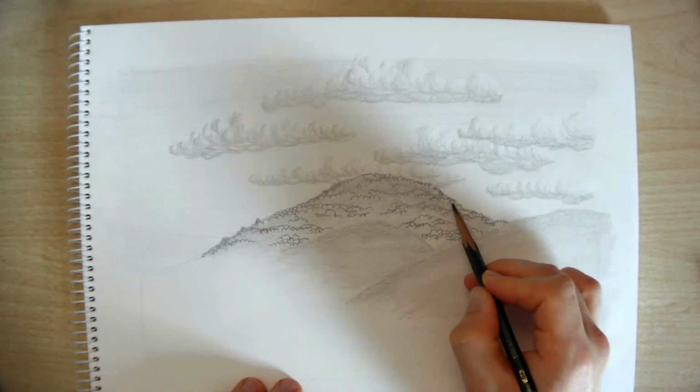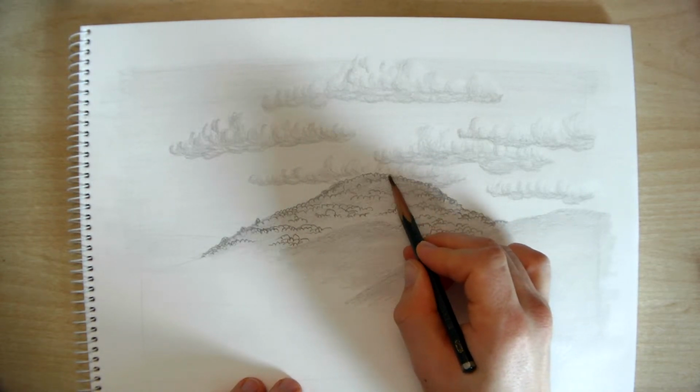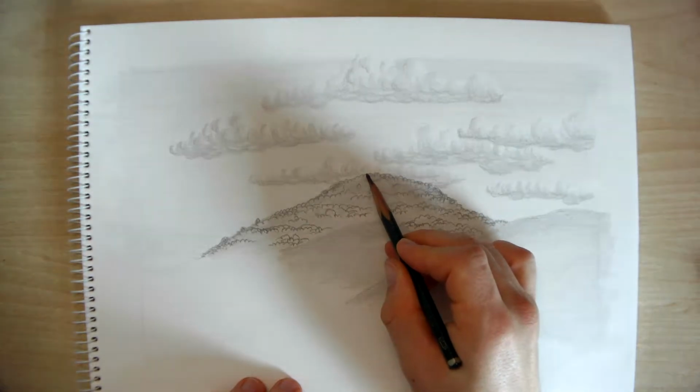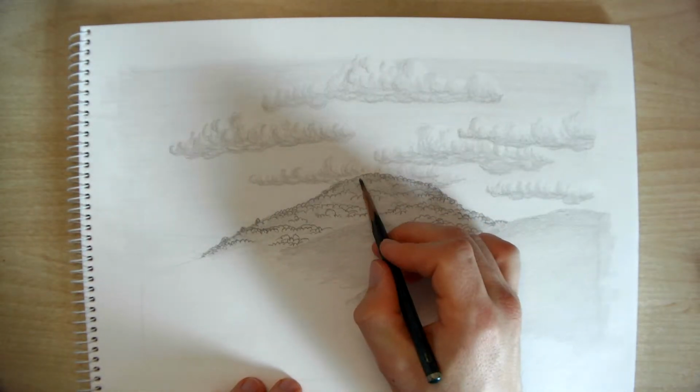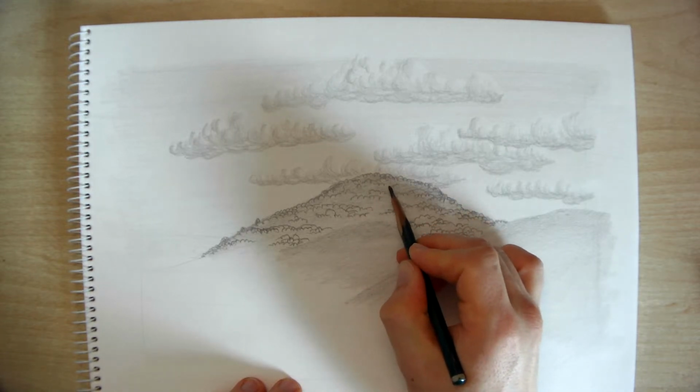The entire mountain or hill is overgrown with trees. Just like so.